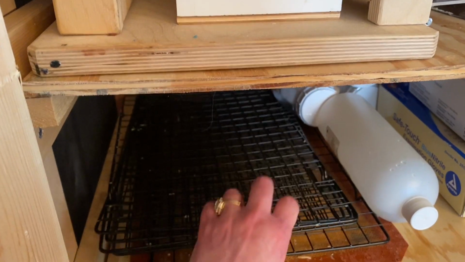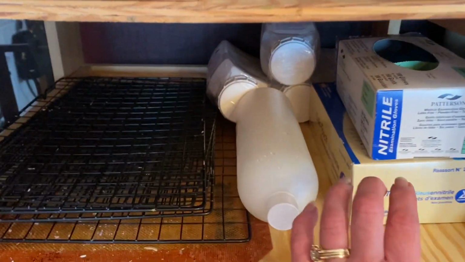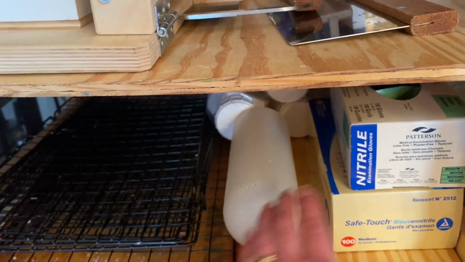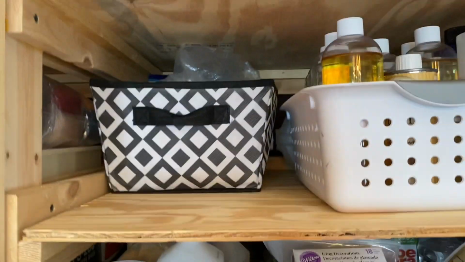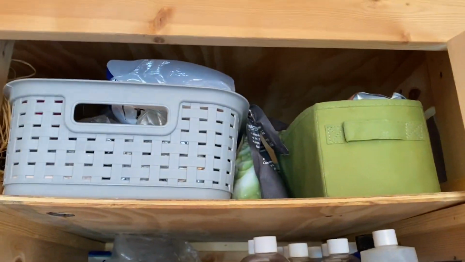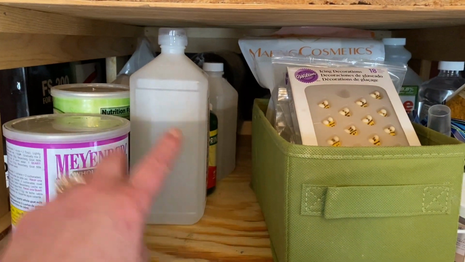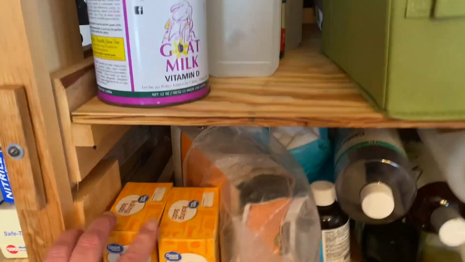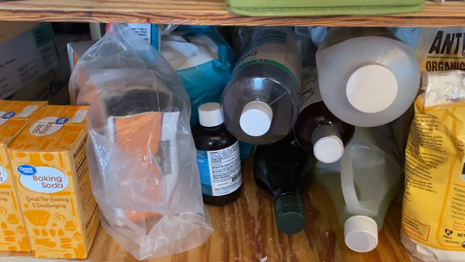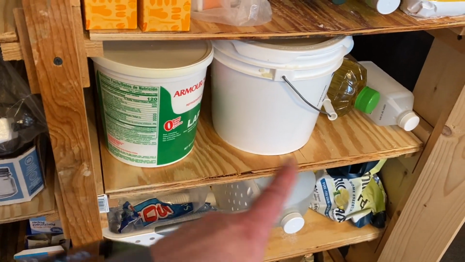I also have a lot of metal racks that I use for curing so air can get underneath. I've got my lye back here, my salt solution, lots of gloves. You do need gloves. And then over here, I just have additional fragrance oils, lots of my soaping supplies, like my extra 91% alcohol, some powdered goat's milk, which I use in some of my bath bombs, baking soda, tapioca flour for things like deodorant, bath bombs, lots of different oils, palm oil, lard.